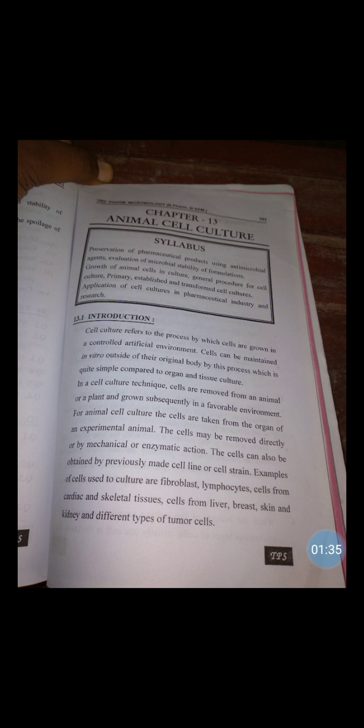For animal cell culture, cells are taken from an organ of an experimental animal. The cells may be removed directly, or by mechanical or enzymatic action. The cells can also be obtained from a previously made cell line or cell strain.